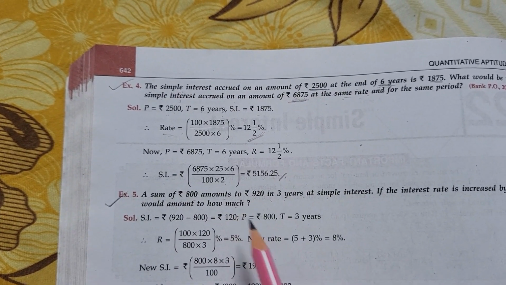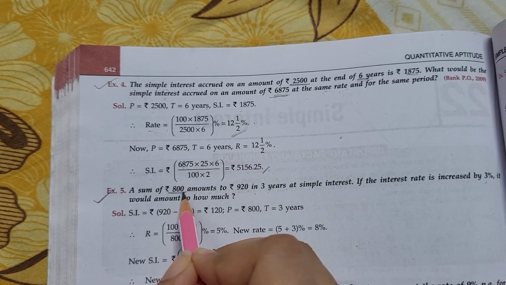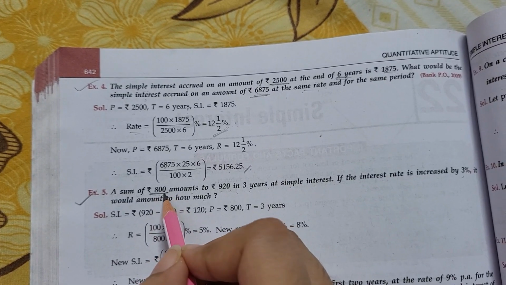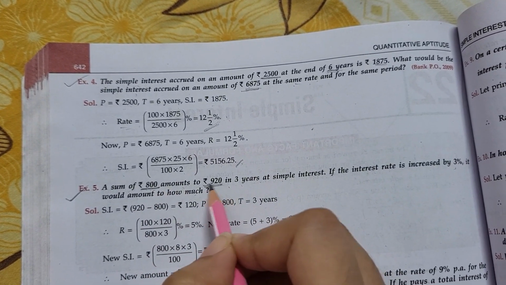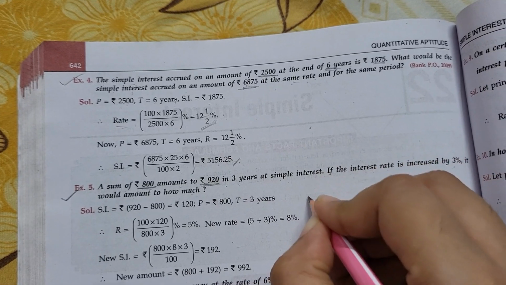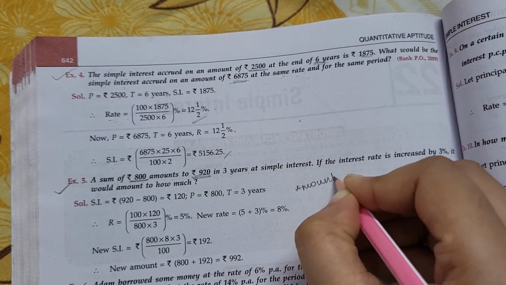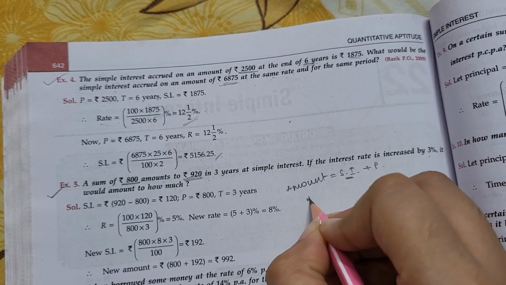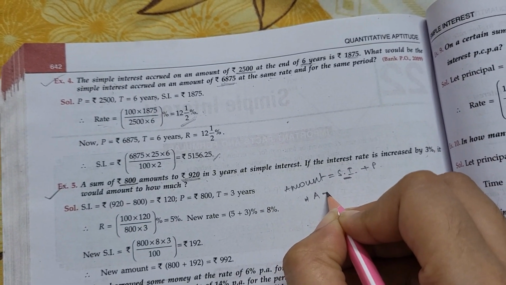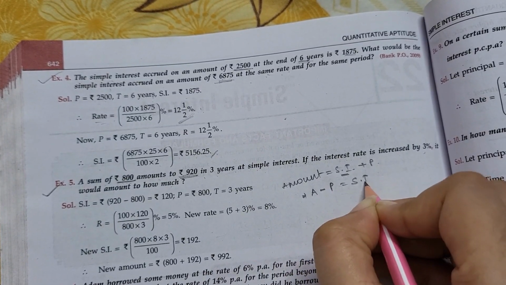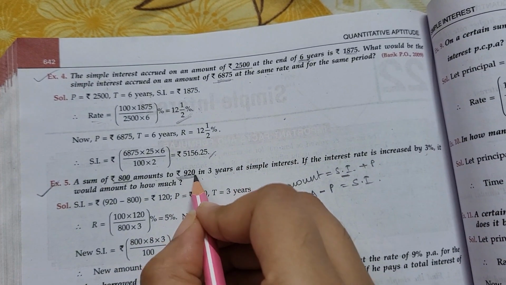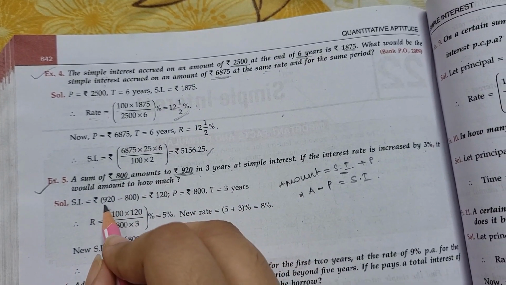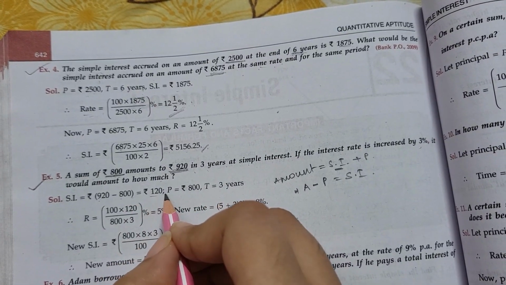Now what is said? That a sum of rupees 800, so the principal is this, amounts to 920. The principal added to the simple interest gives me this, because this is the amount. So as I said, amount is equal to simple interest plus the principal. So simple interest is equal to amount minus the principal. Here the amount is rupees 920 and the principal is rupees 800. So the simple interest is 920 minus 800, which is 120.